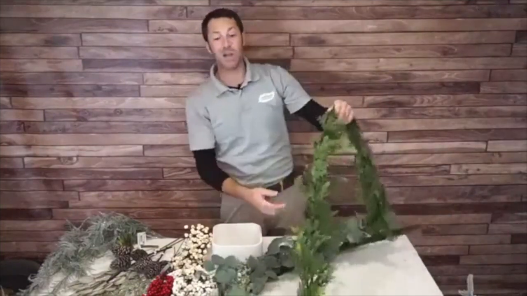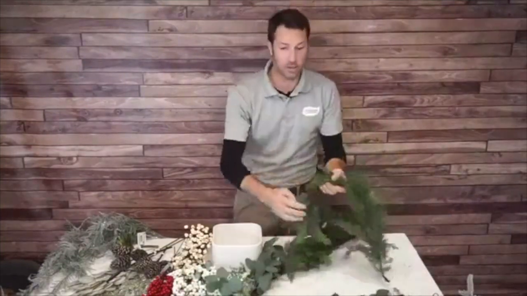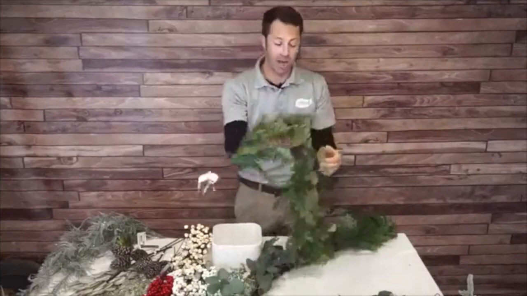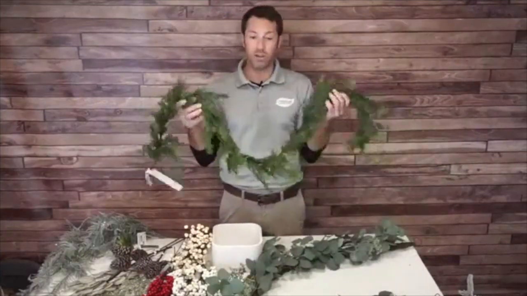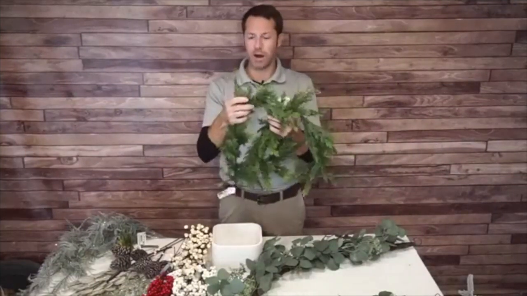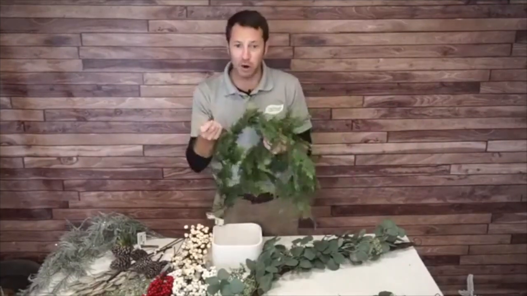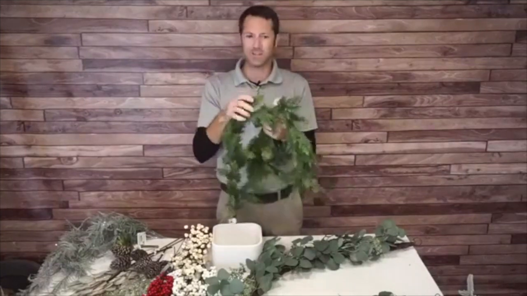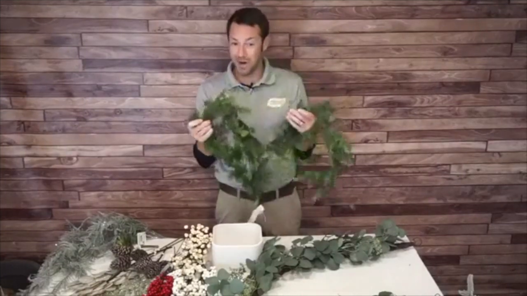I absolutely love this juniper garland. So juniper is really nice. This one is just so lifelike. I mean, it's got this great feel to it. So it's more of a plastic. I mean, obviously they're all plastic, but it's not that hard plastic. It's really soft. It almost has a fragrance to it like juniper.